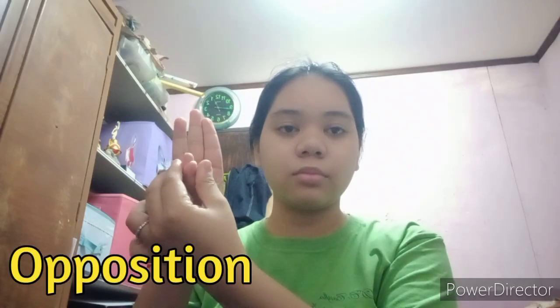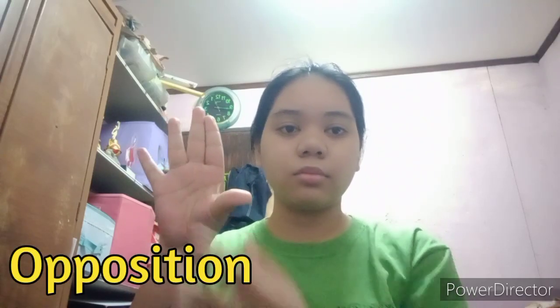Now here we are performing the abduction and adduction in our thumb, as well as the flexion and extension. Now, when we put the thumb and the small finger together, it is called opposition.